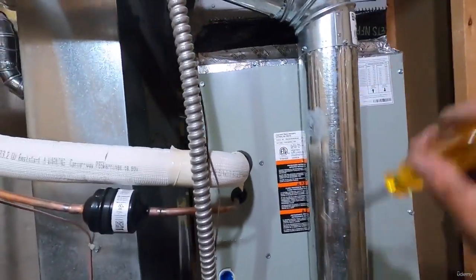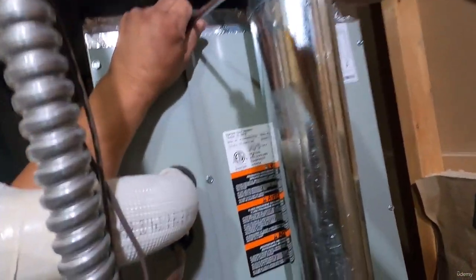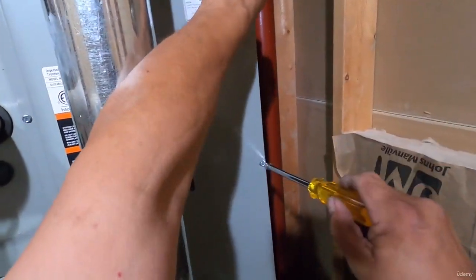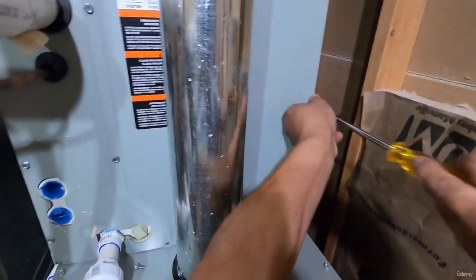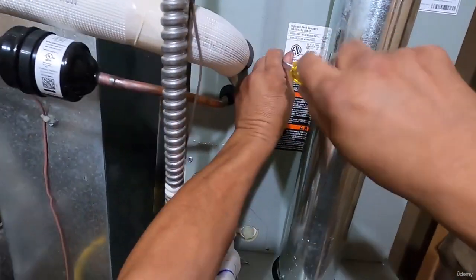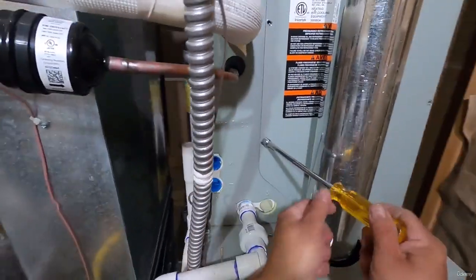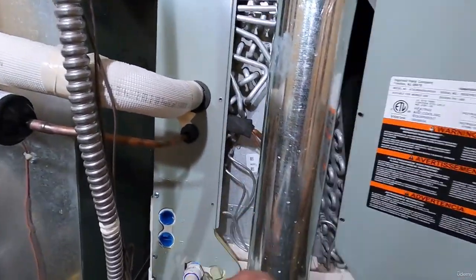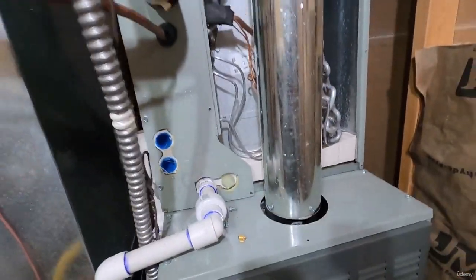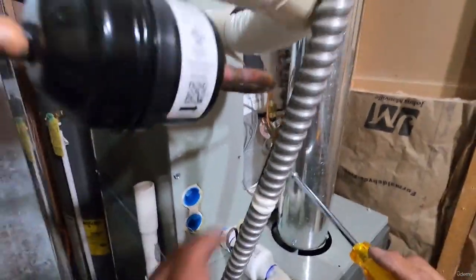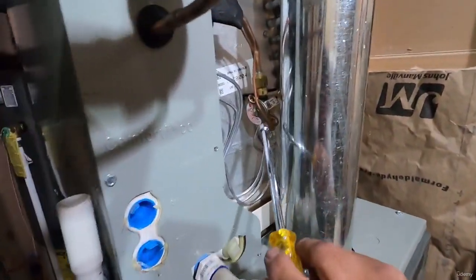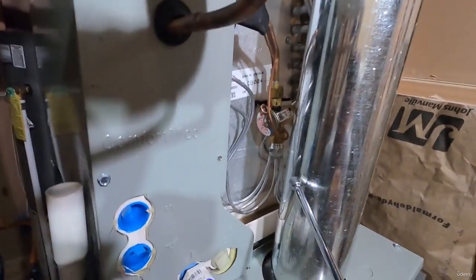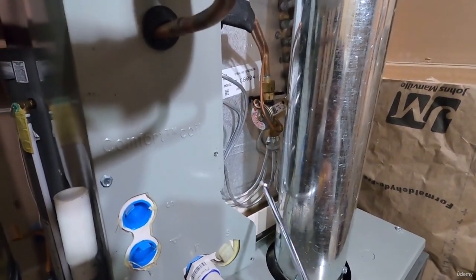And let's go ahead and take this cover off. Okay, so right here is our expansion valve. Now this is what's going to meter and flash the Freon.